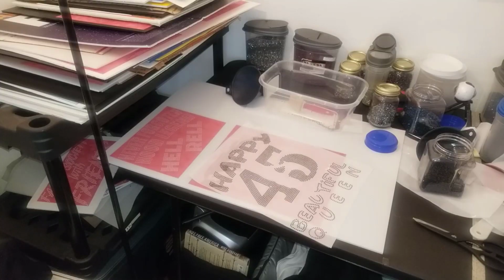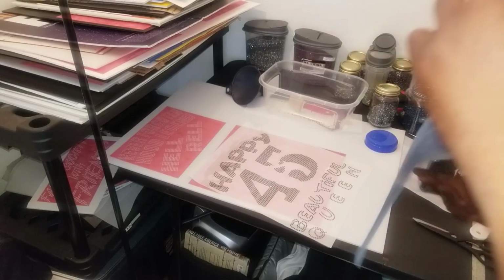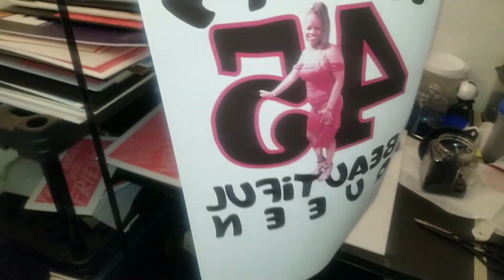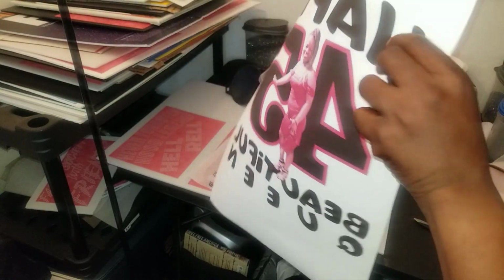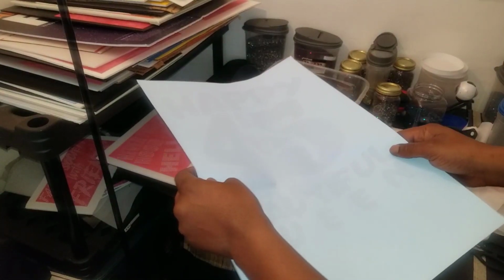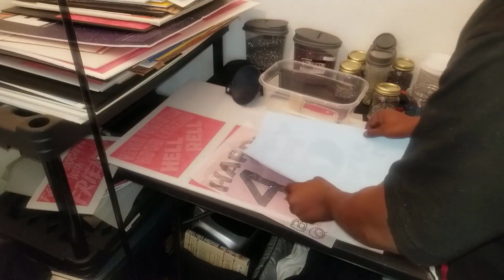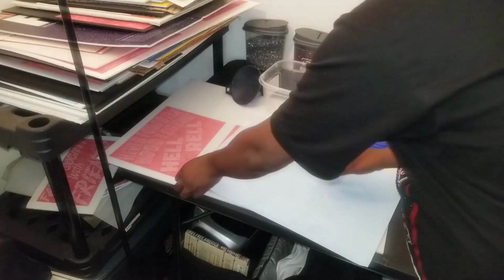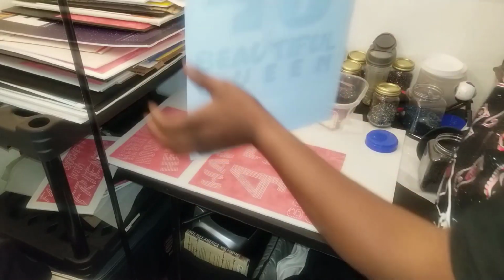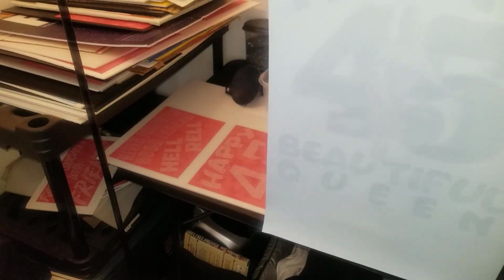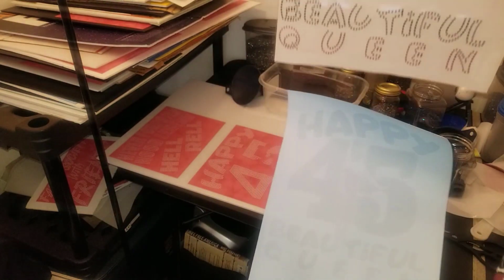Also, we have the image. Print it in reverse, of course, so that way when you turn it over and you lay it onto the shirt, it's going on the shirt right. As you can see, it matches up with the rhinestone design. Let's do it like this.